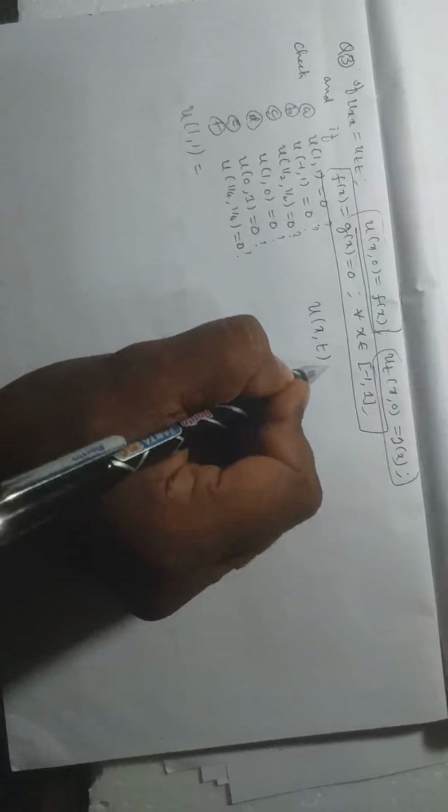Is it clear? What is u of 1 comma 1? Already we know what is u of x comma t. It is half into f of x plus ct plus f of x minus ct plus 1 by 2c into the integral from x minus ct to x plus ct g of s ds.